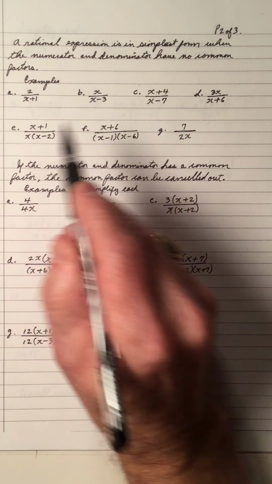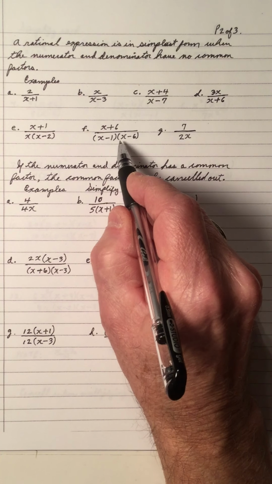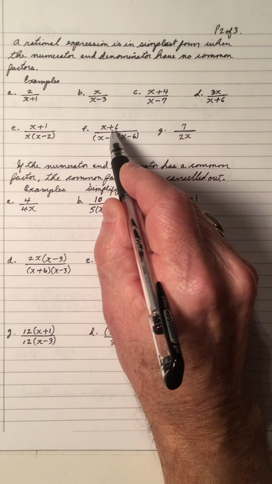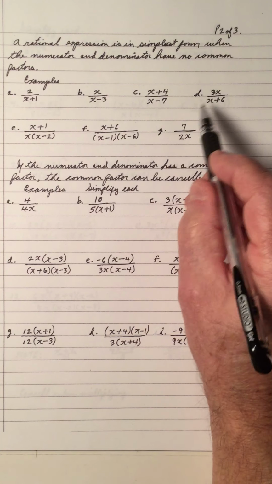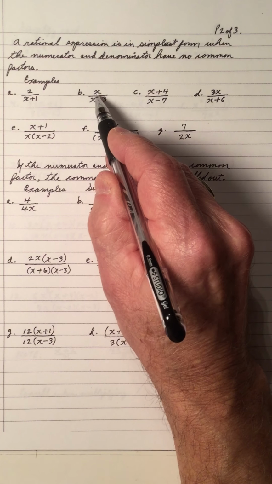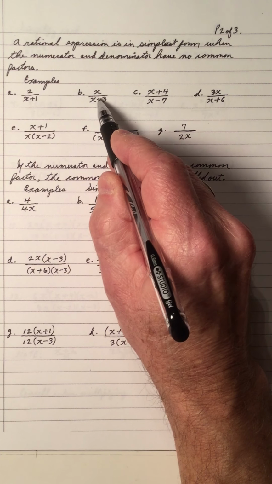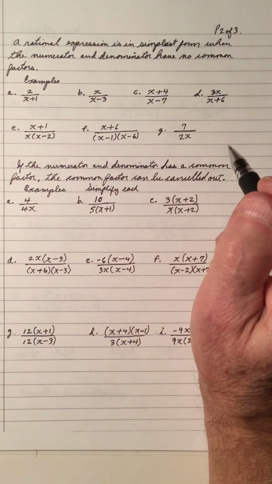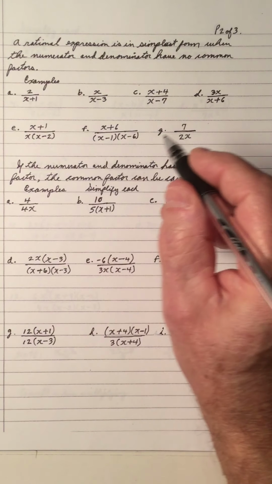Notice this is an x plus 6, x minus 6. They're different factors. And 7 over 2x. Notice you cannot cancel this x with this x, because x is a factor and x minus 3 is a factor. I will attempt to explain that as we go down here.